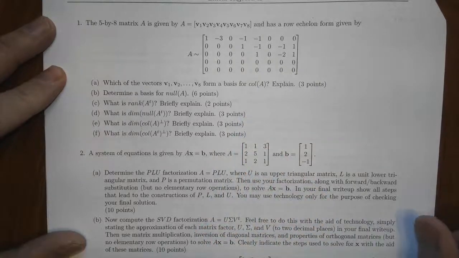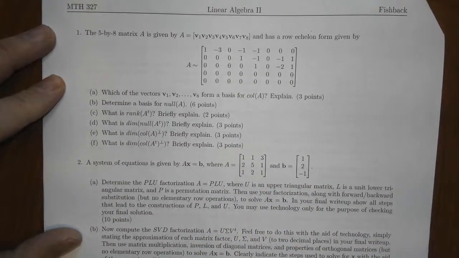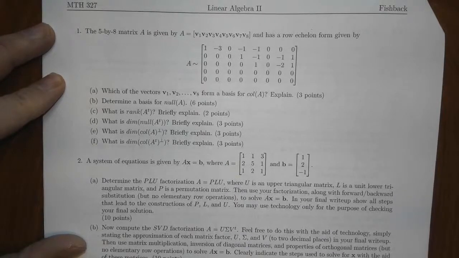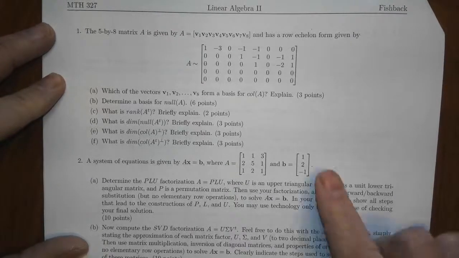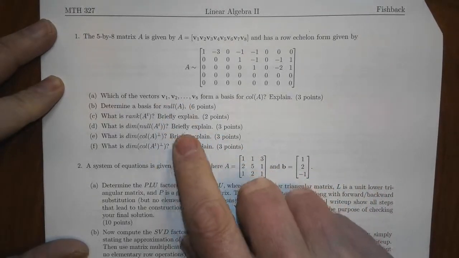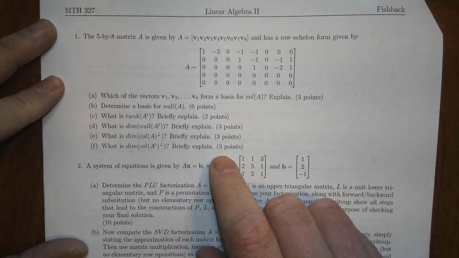This is very similar to a problem you had on your first exam, as well as a class activity, I believe. So none of this should look very new to you. Please keep your explanations brief and to the point.